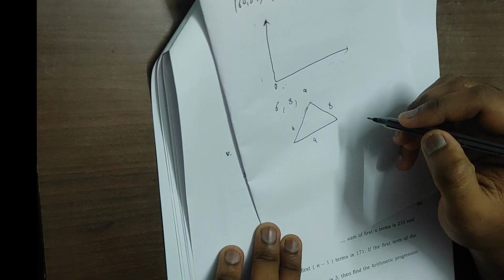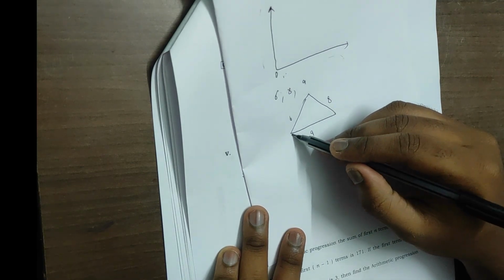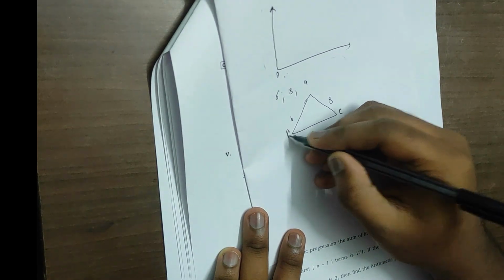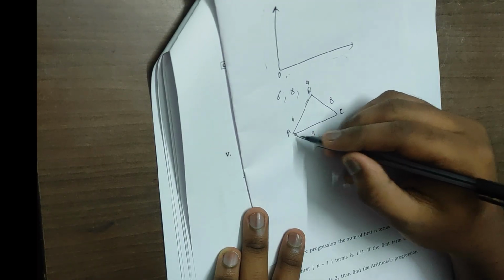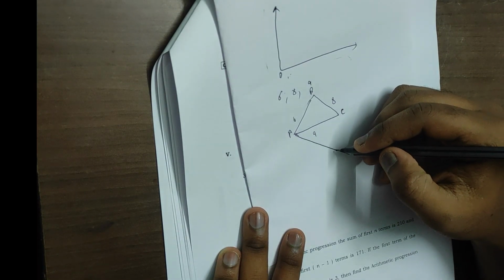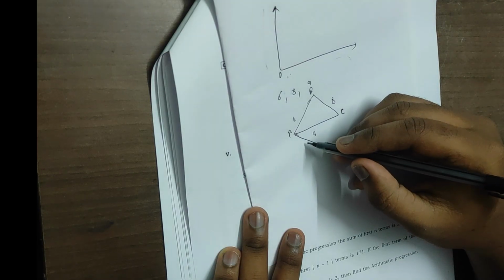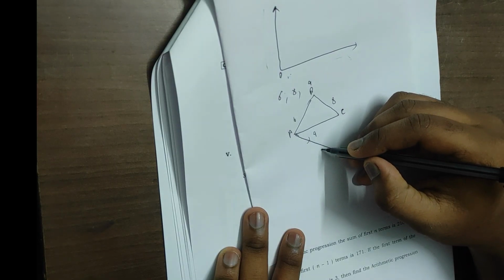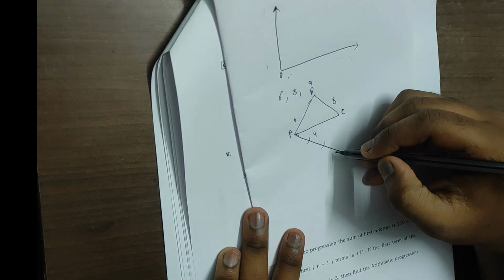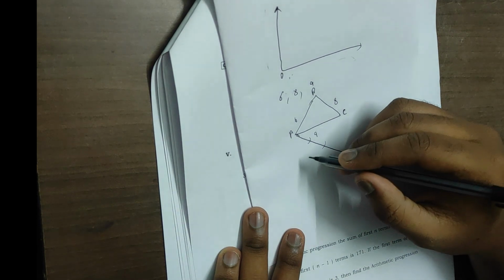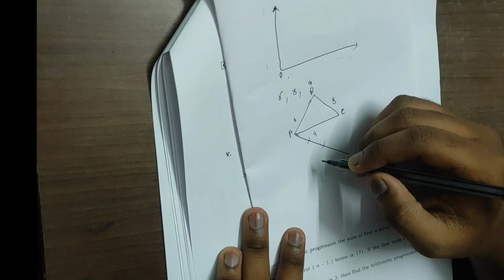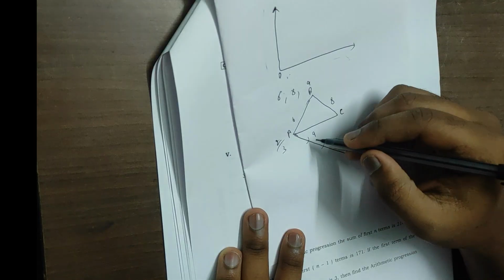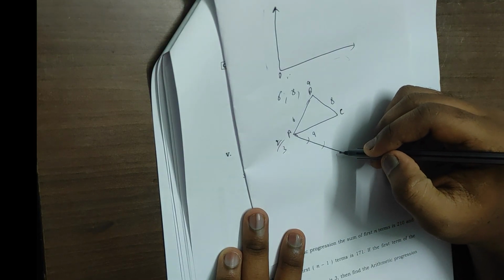Then draw a line here making an acute angle with this point. We'll consider this point as A, B, C. Draw a line, it has to make an acute angle. Now they have asked 2 by 3 of the original, so cut this thrice taking a small segment, 2 by 3. Whichever is greater in 2 by 3, cut that many points. In that 2 by 3, 3 is greater, so cut 3 points.